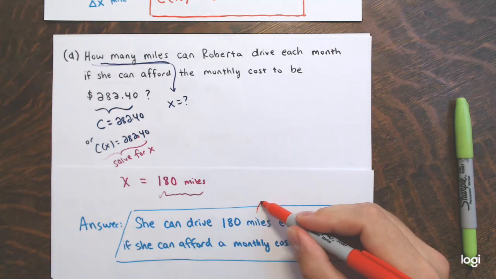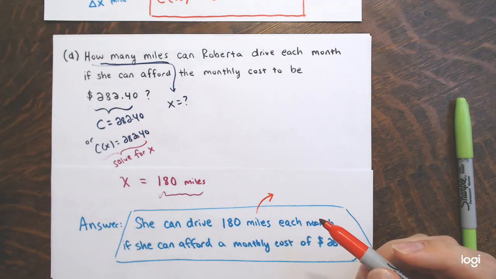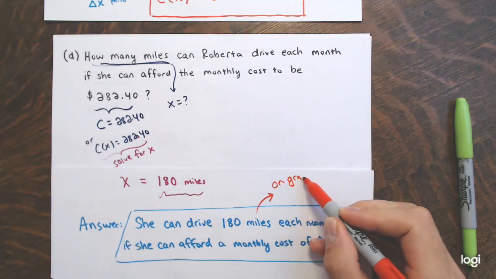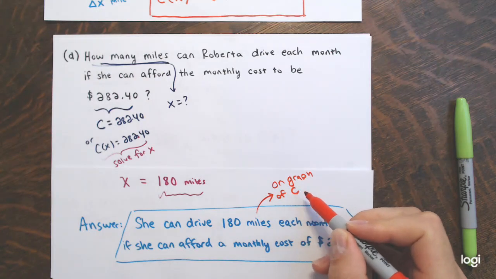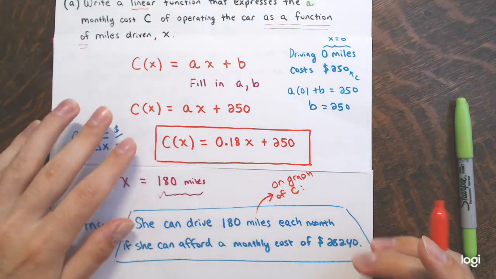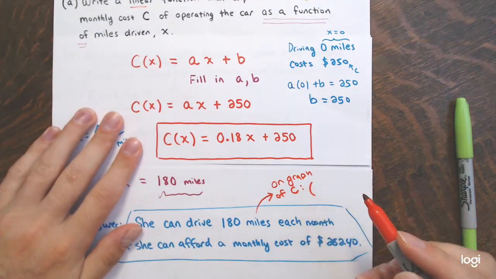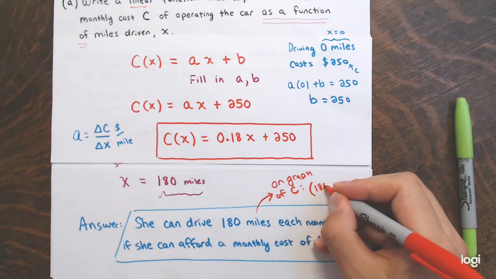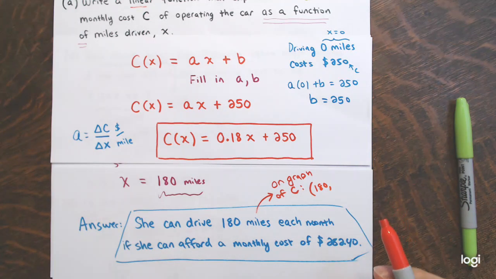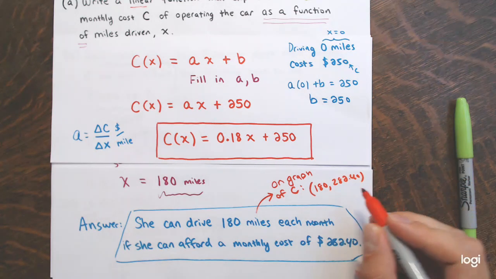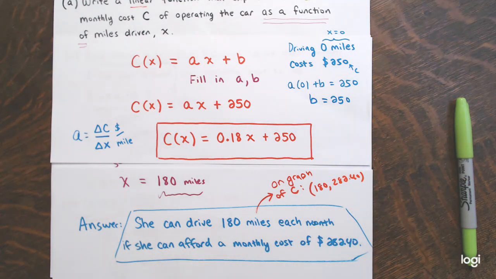Another thing to point out, we're going to be getting to the graph here in a second. If you were looking on the graph of the cost function c, c of x equals 0.18x plus 250, you would have this ordered pair. Now remember, the input is from the independent variable, the x. So you'd have 180 miles for the input, 180, comma, and then the output would be the cost, 282.40. So you'd have this ordered pair to plot. All right, wonderful. Let's get to it.